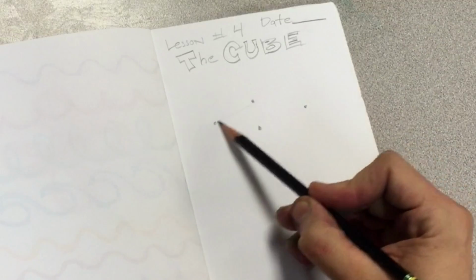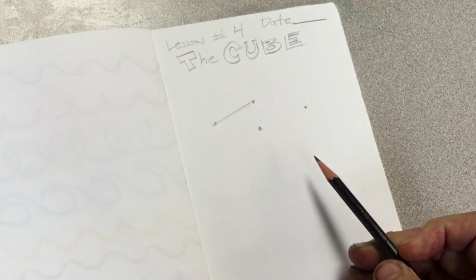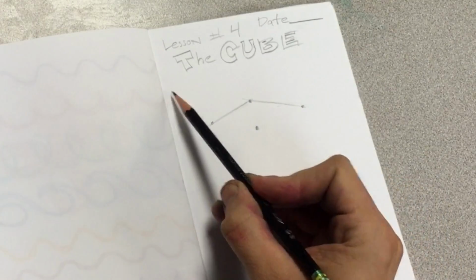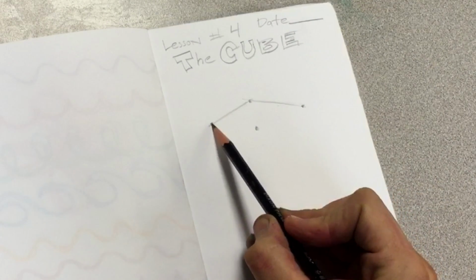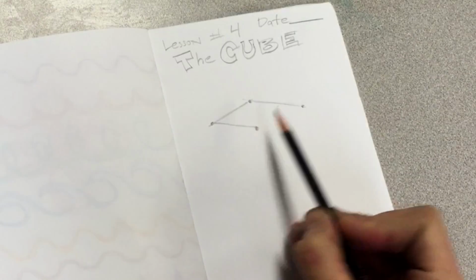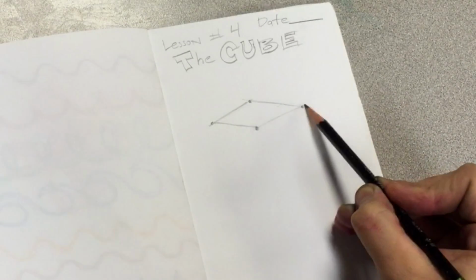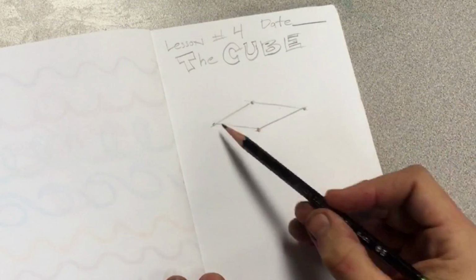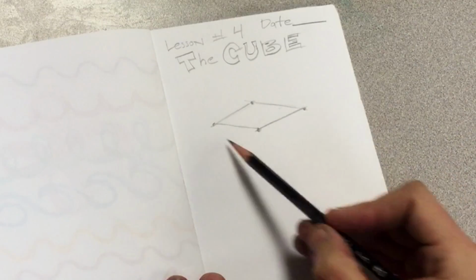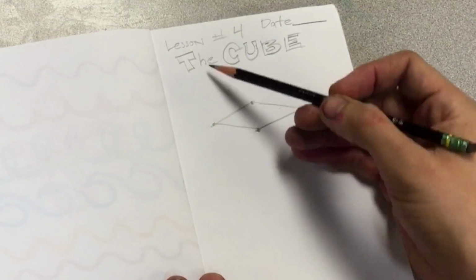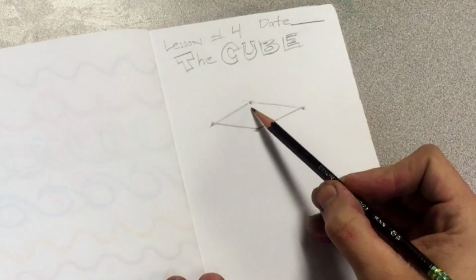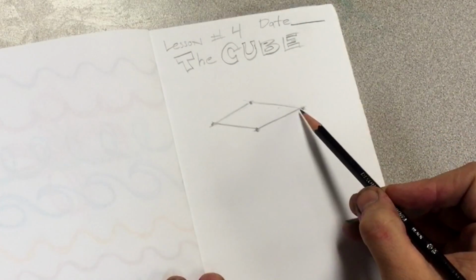So what I'll do now is I'll connect the dots. I've got an angled line here that's going up and to the right, and I've got an angled line here that's going up and to the left. And then down on this side, I'm going down and to the right, down and to the left. Our drawing is going to have some direction. Up and to the right, down and to the left.